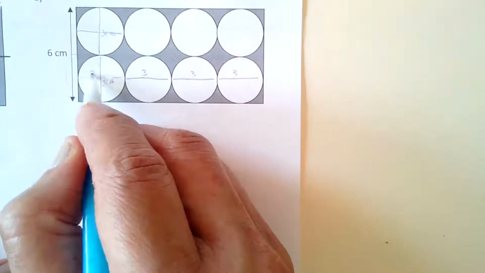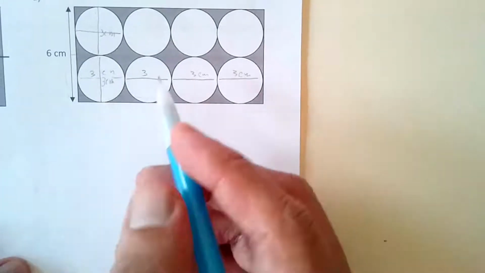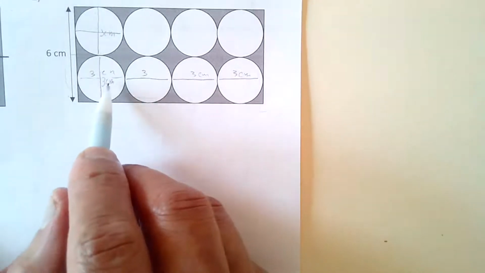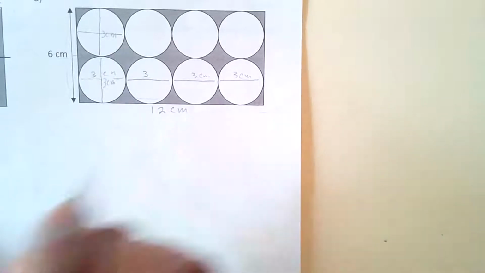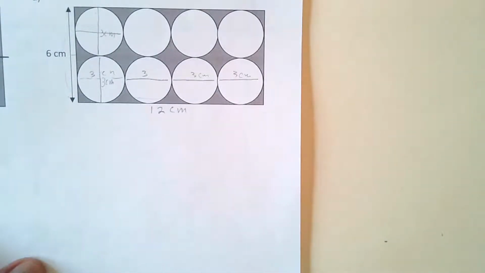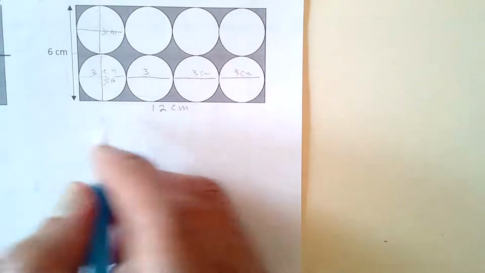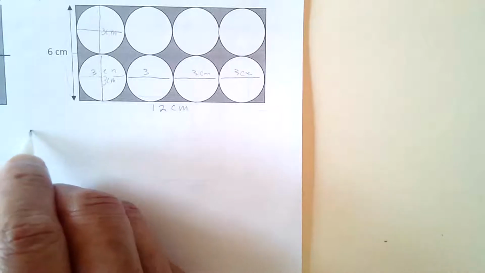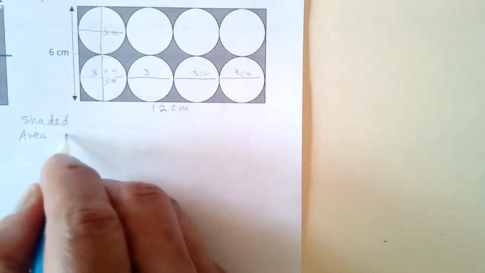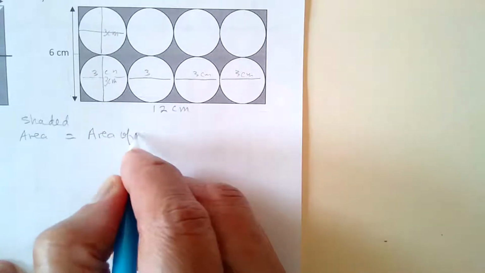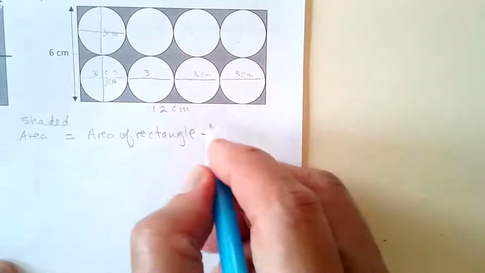From that, we can determine that the length of this rectangle will be 3 plus 3 plus 3 times 4, which is 12. So we have 12 centimeters. Even though it's not given, we can determine it. From here now, we know the length. Let's write our general form here. The shaded area is equal to the area of the rectangle minus the area of the 8 circles.